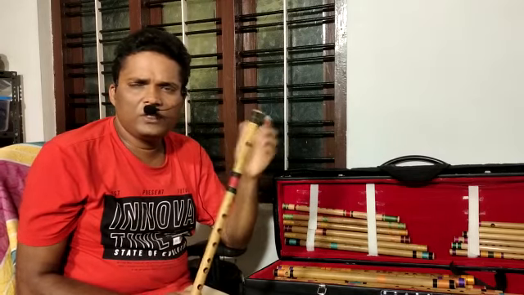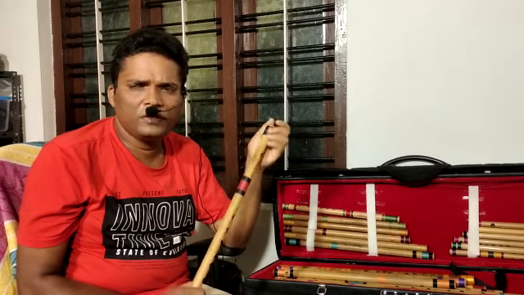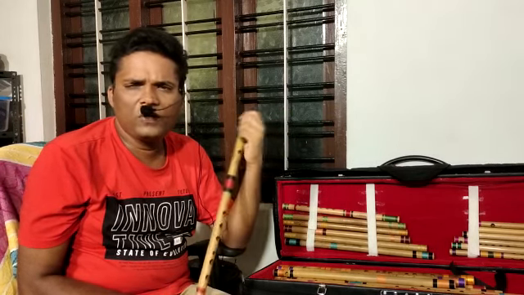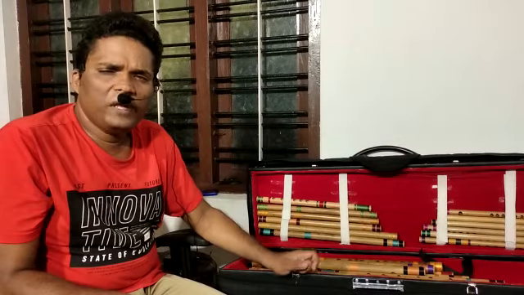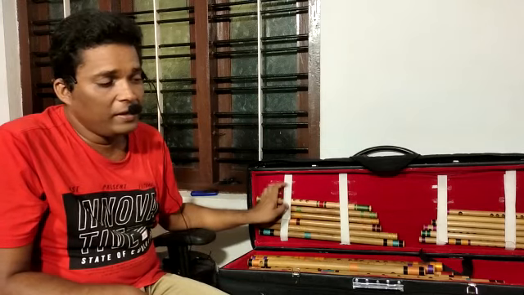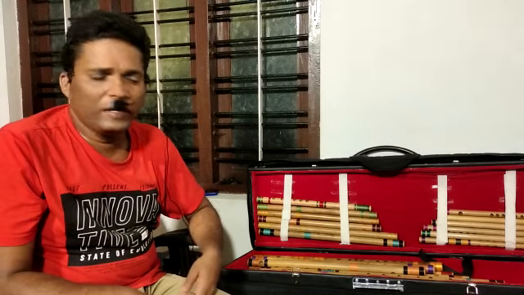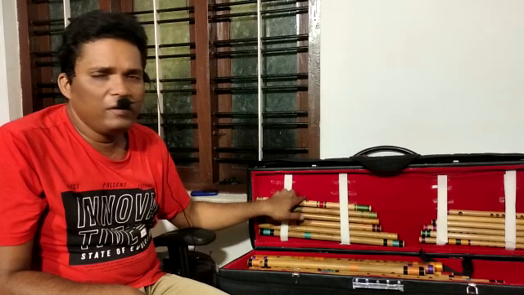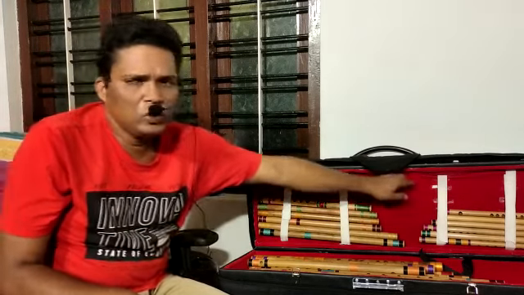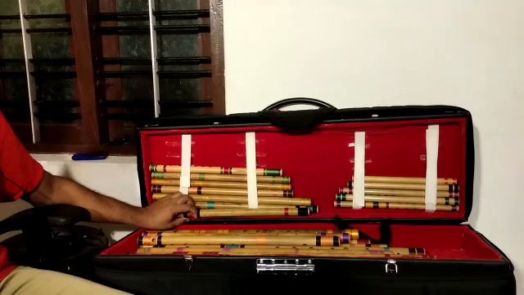It is the only instrument from the folk tradition used in standard music also. We can divide the bamboo flute family into 3 categories: middle flutes, bass flutes, and the top flutes. First, middle flutes.